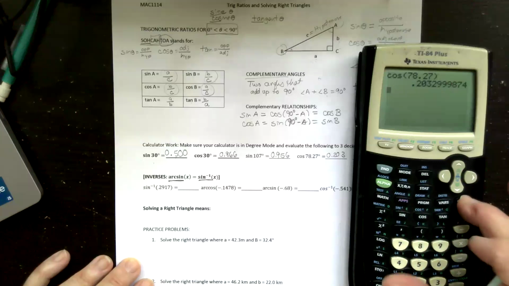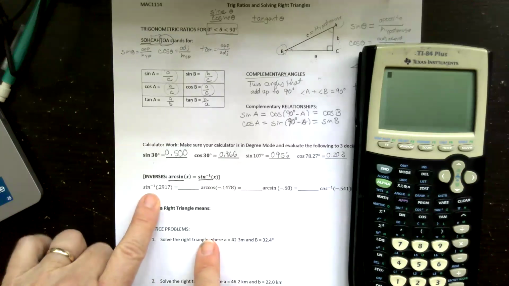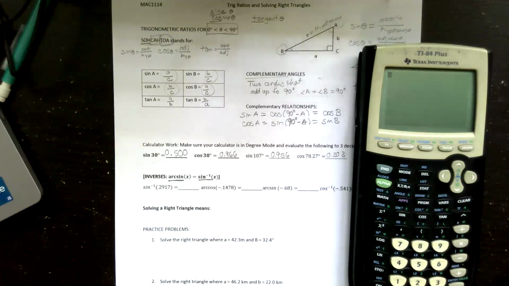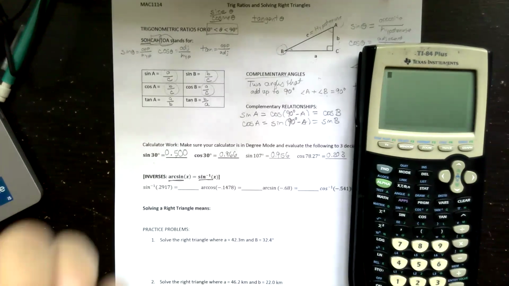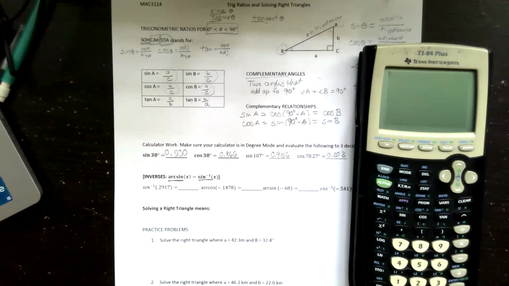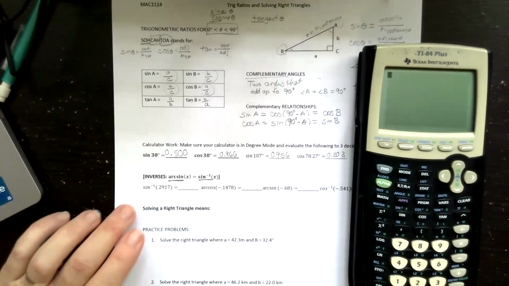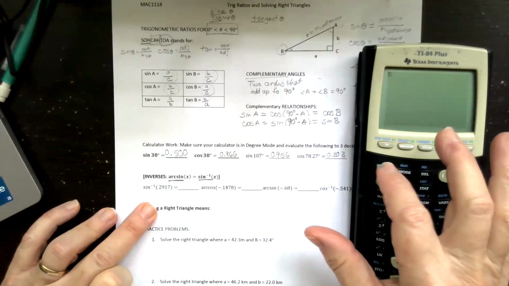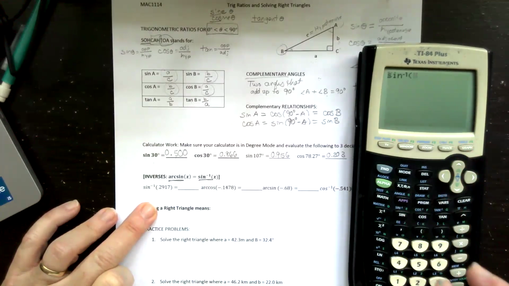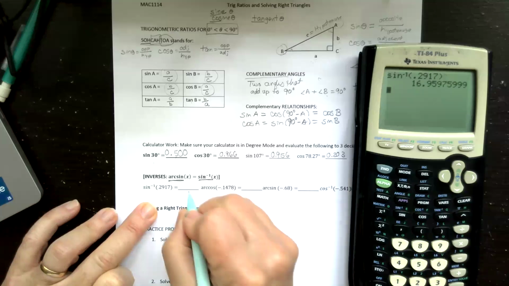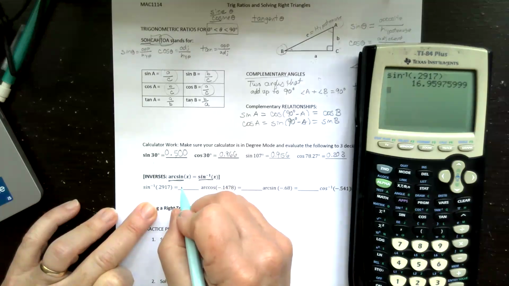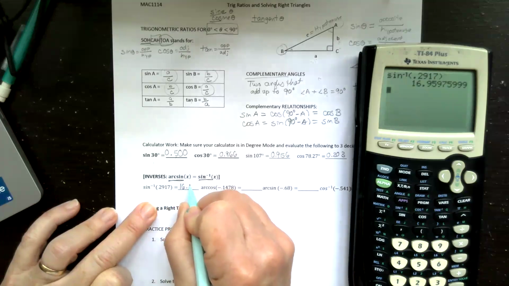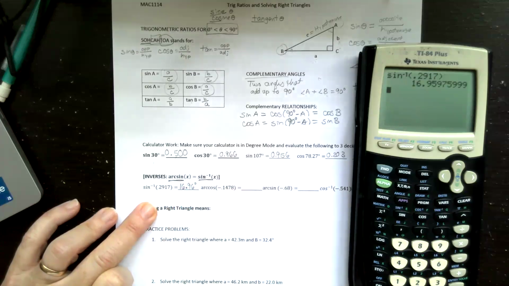So if I want to find the sine inverse, your calculator will spit it out in radians or degrees, just depending on what mode your calculator's in. Mine is in degrees, so it's going to come out in degrees, and that's fine. You just want to be aware of that. Okay, so I want sine inverse. I hit my second button, sine inverse of 0.2917, and then I hit enter, and I get 16.96. We'll go to 2 decimal places, and this is degrees.